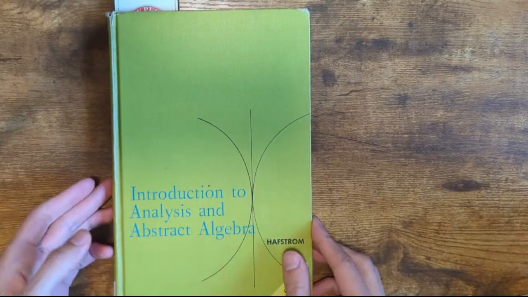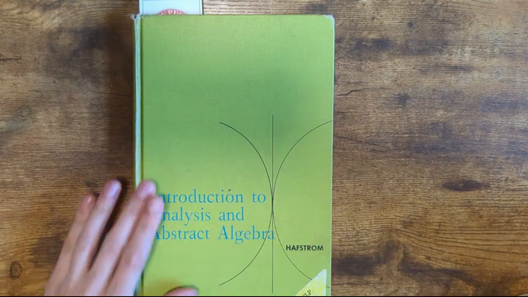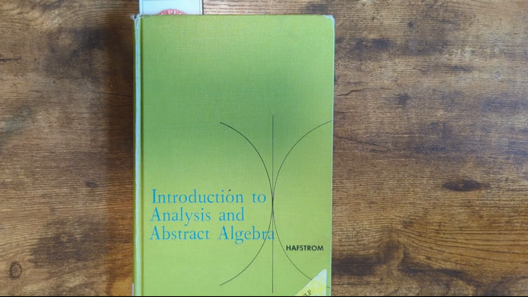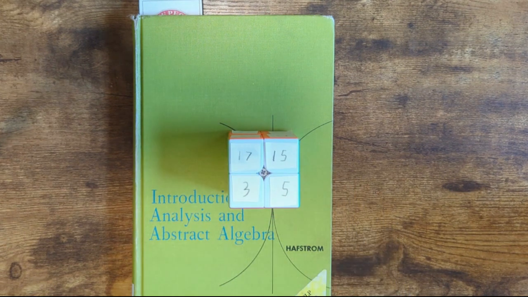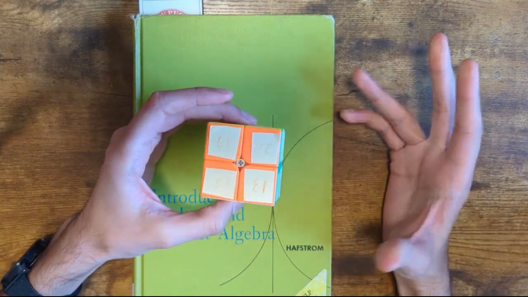The story starts with this book I got from the library. I was curious to learn a bit about group theory since it's something I never actually learned about while I was at college. And so, as I was reading through the book, I wanted to explore some of the ideas by using a 2x2 Rubik's Cube. And the cool thing about the Rubik's Cube is that it's just a massive group.